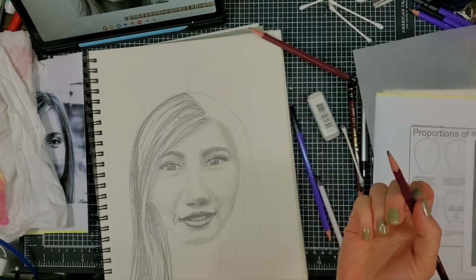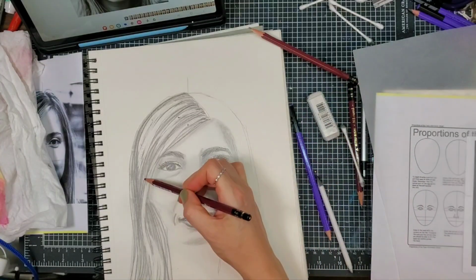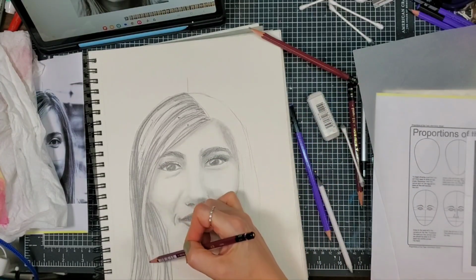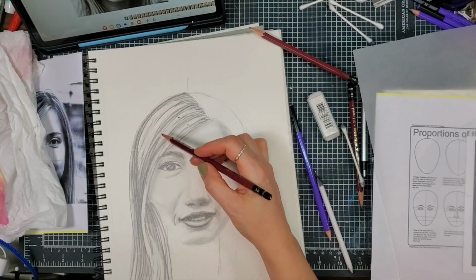Then you're going to take your dark colors and you're going to come in and get some of those mid or dark tones in there.